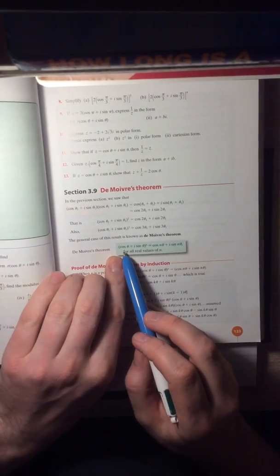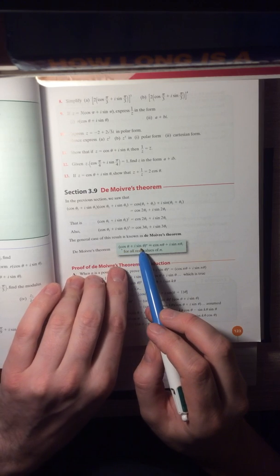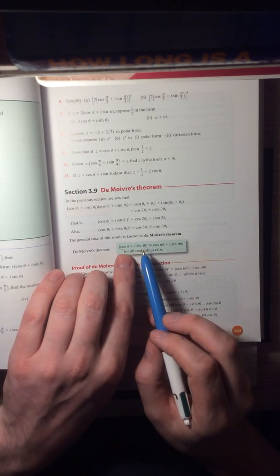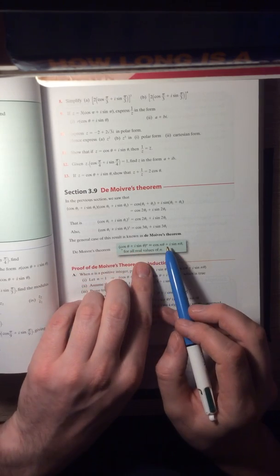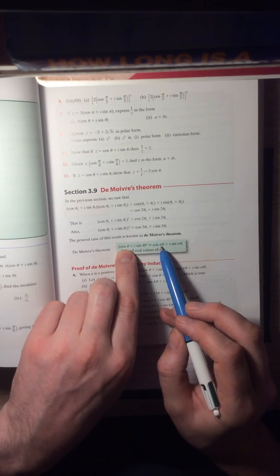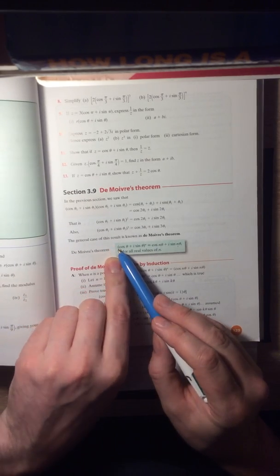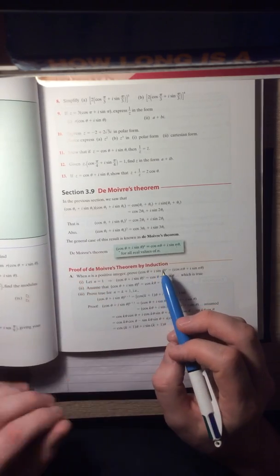So De Moivre's theorem is explained here on page 123 in the book. If you have a number in polar form and you want to raise it to the power of n, that's equivalent to just multiplying the arguments by n. Okay, and you'll notice we haven't included a modulus here. We'll discuss problems with the modulus in a few minutes' time.